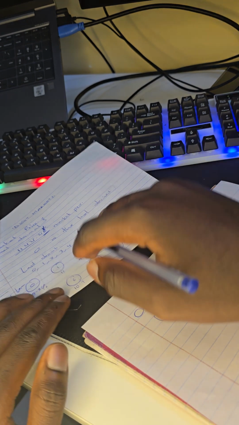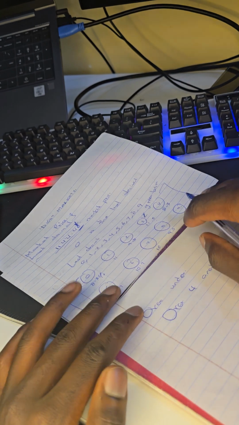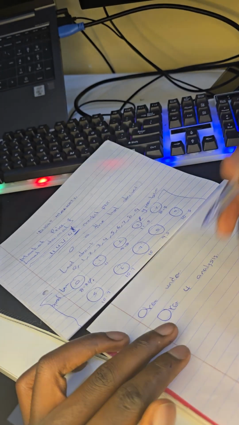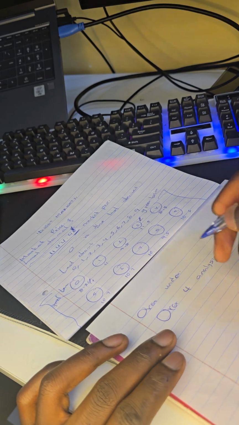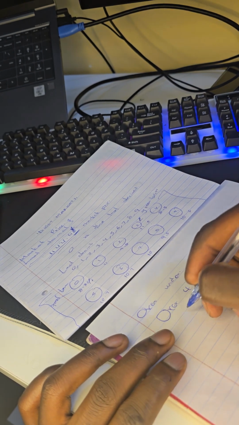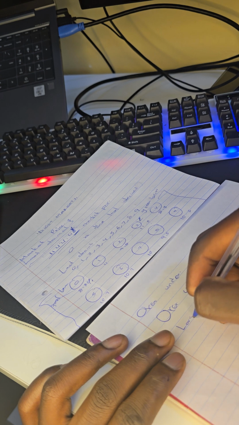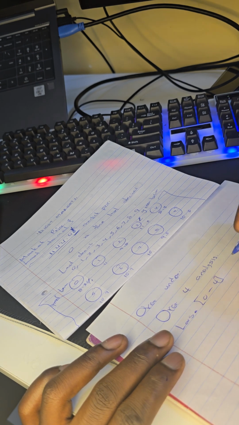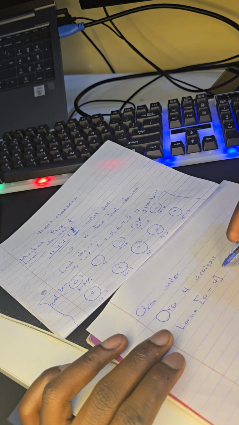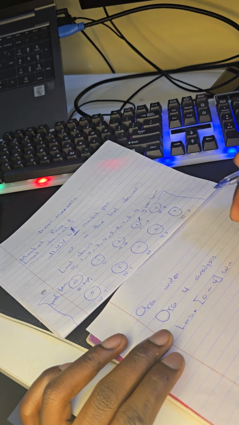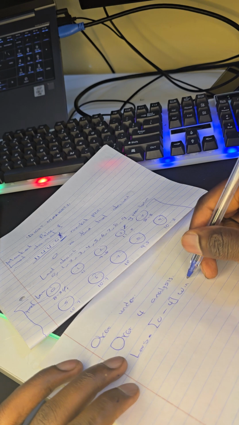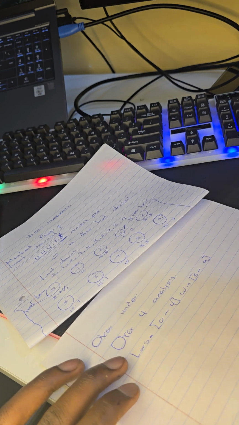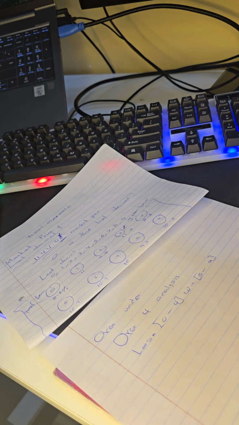So hivi ndio the tool iko. So tukiangalia kwa this pattern here, inafaa ujue over 4. Over 4 means that you lose if the last digit itakuwa 0 to 4, but you win if the last digit itakuwa from 5 to 9, si ndio? That's how a over and under works.